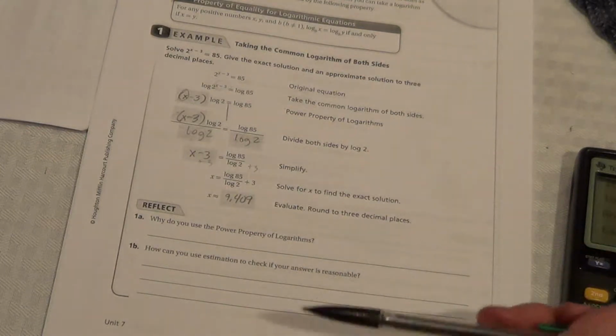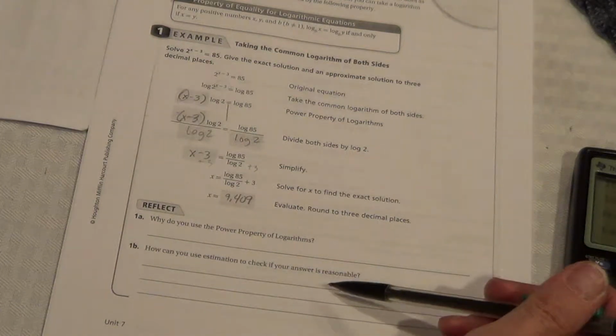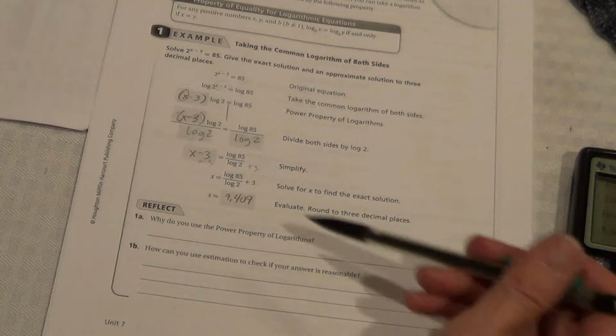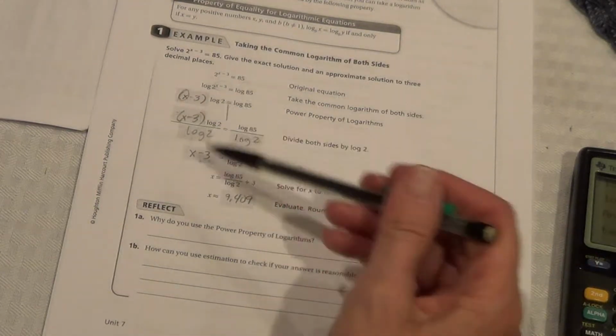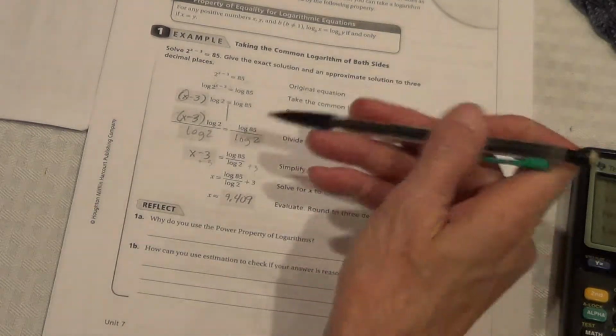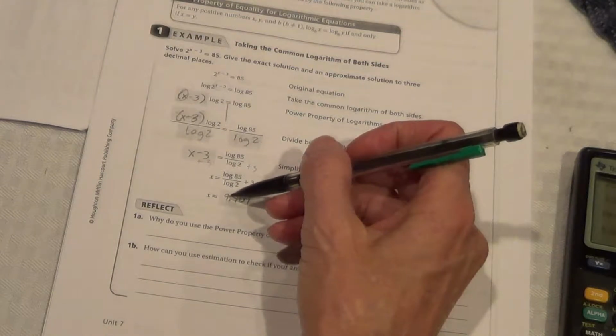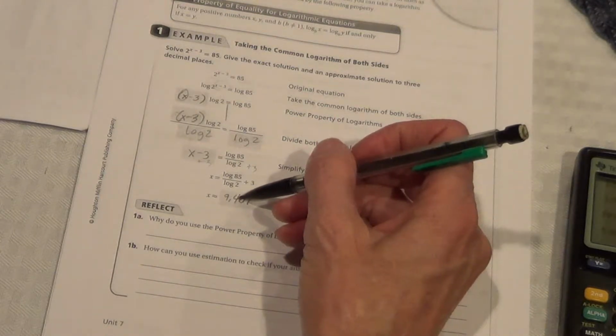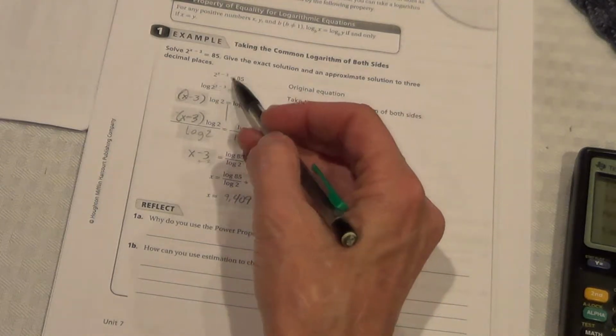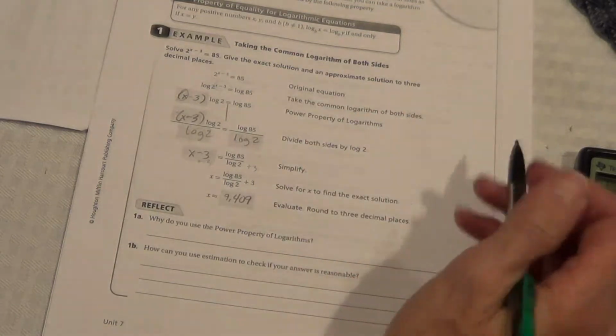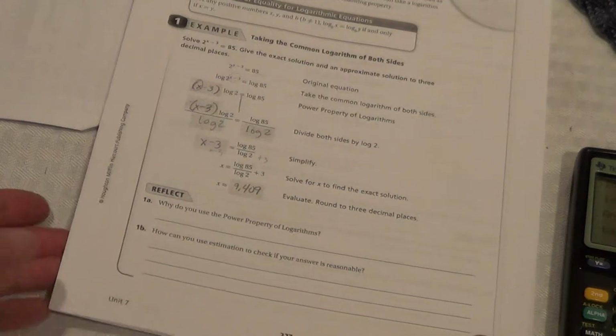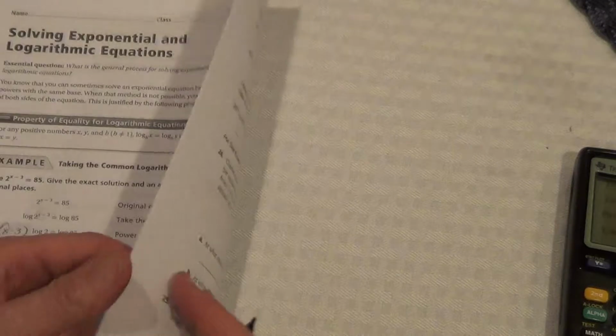Power property of logarithms. How can you use estimation to check if your answer is reasonable? You can actually plug it into the calculator. Put 2 and then raise it to the parenthesis 9.409 minus 3 parenthesis closed, and then hit enter and see if it comes out close to 85. I'd highly recommend you do that.